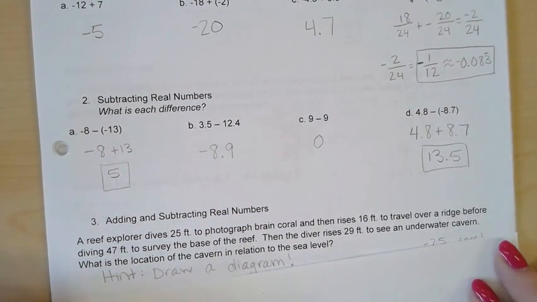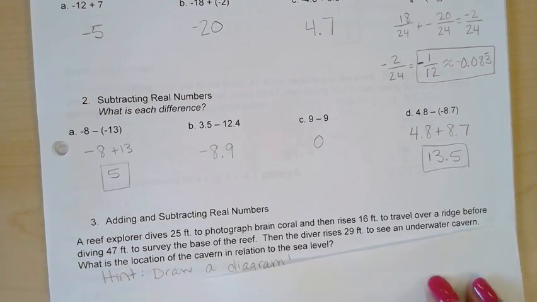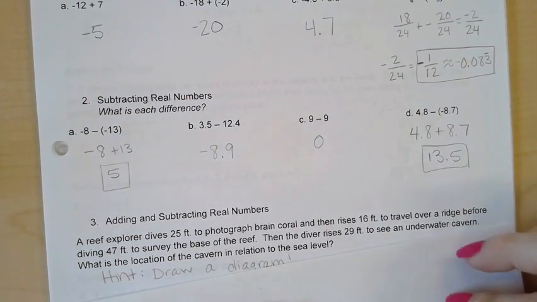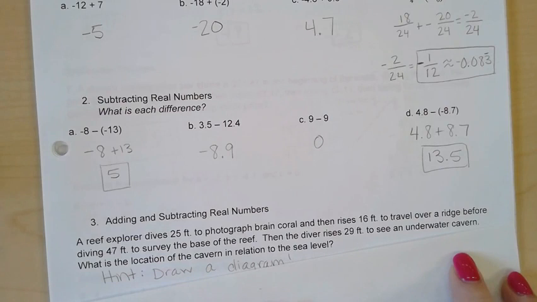So this next question is an application problem. So this is like a story problem. It says a reef explorer dives 25 feet to photograph brain coral, then rises 16 feet to travel over a ridge before diving 47 feet to survey the base of the reef. Then the diver rises 29 feet to see an underwater cavern. What is the location of the cavern in relationship to the sea level?